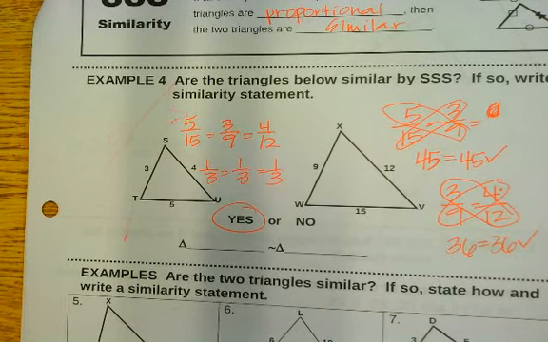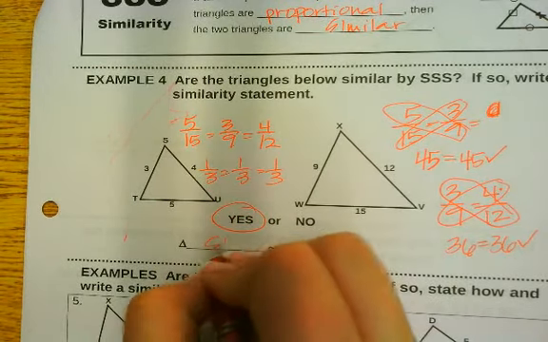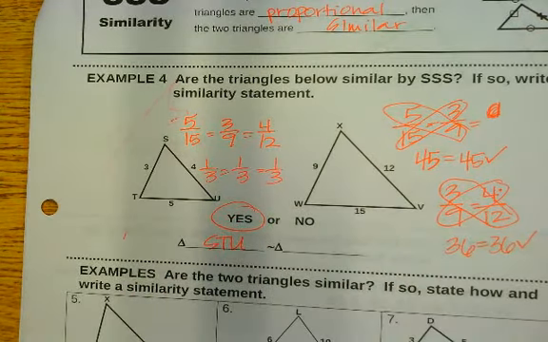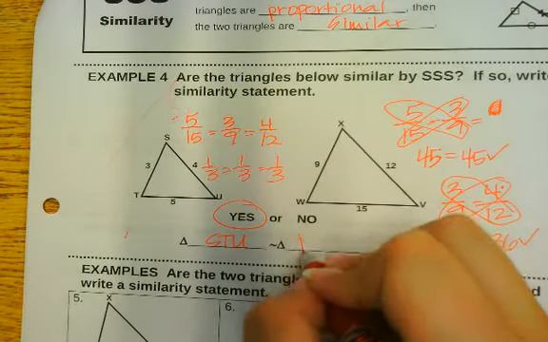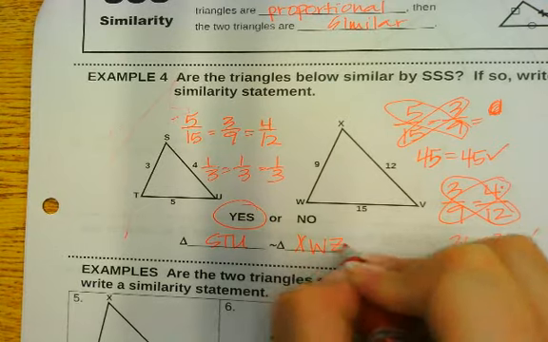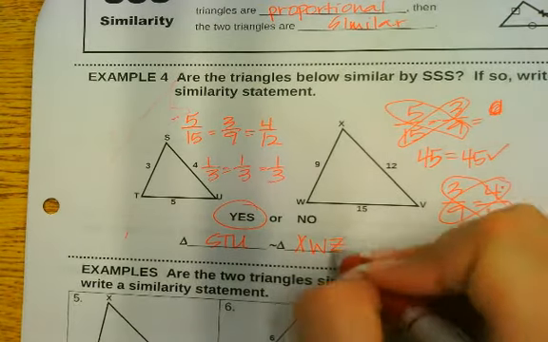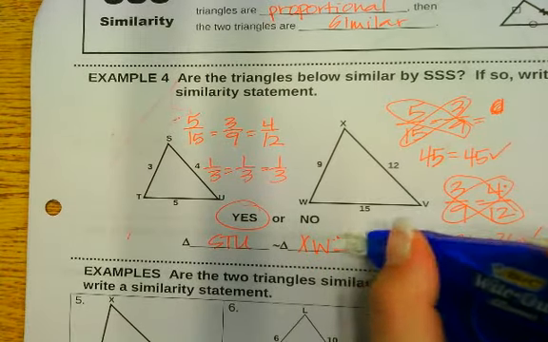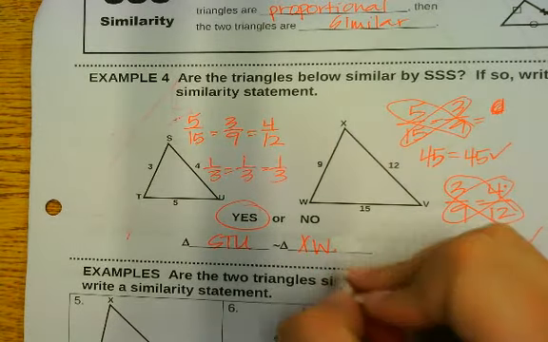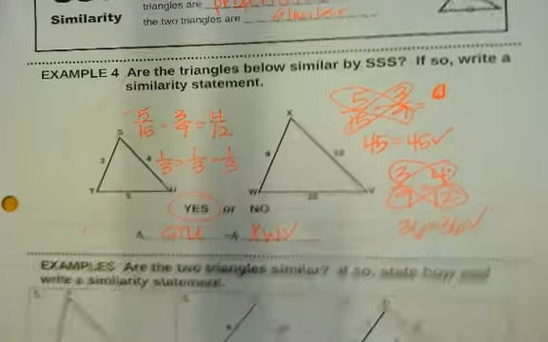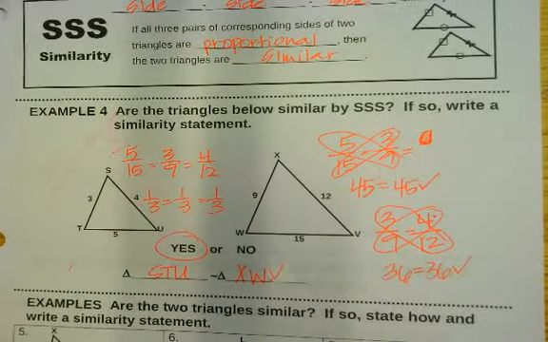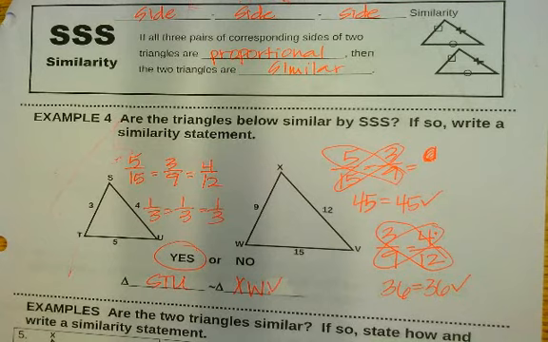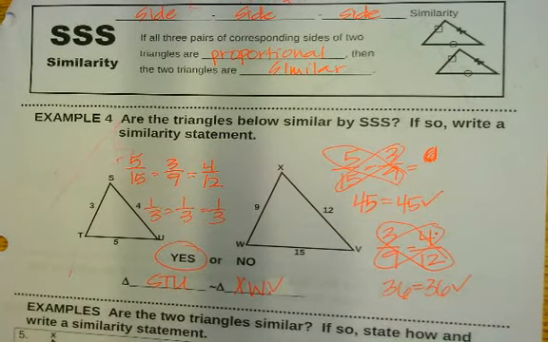If I say STU, what would it be similar to? XWZ. Questions on SSS? Okay, those are our 3 theorems. So you have AA, you have SAS, and you have SSS.